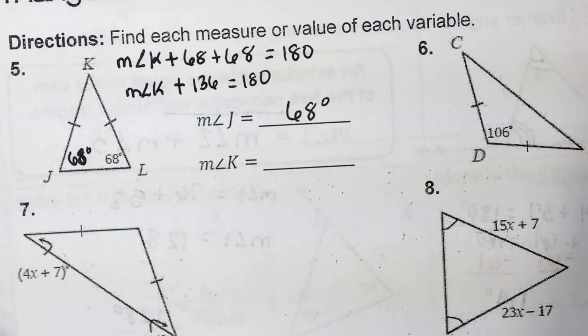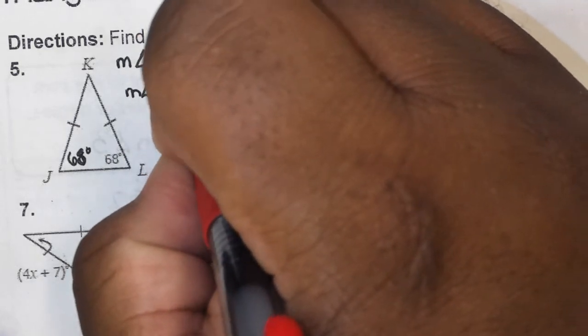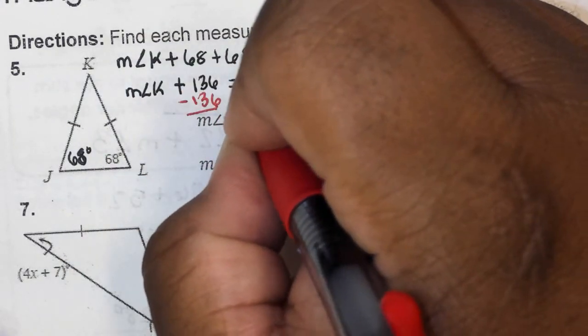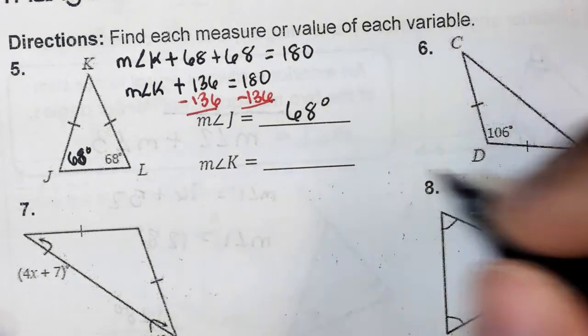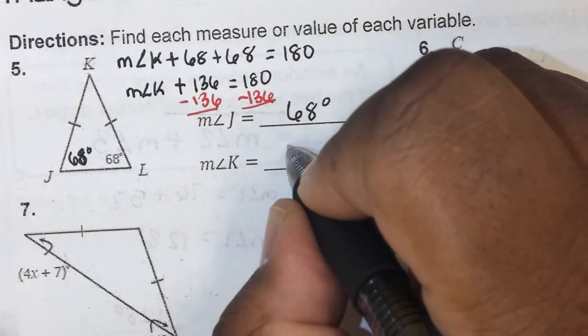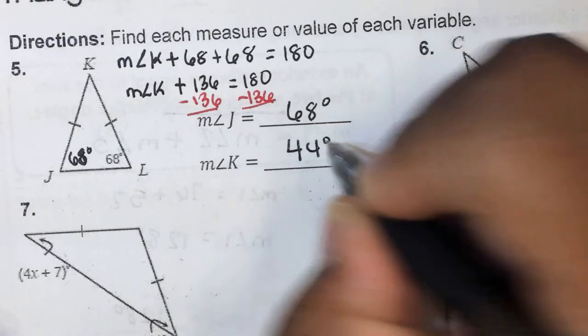And then I need to subtract 136 from 180. That's 44. So K will be 44 degrees.